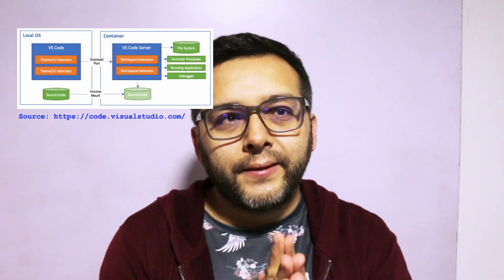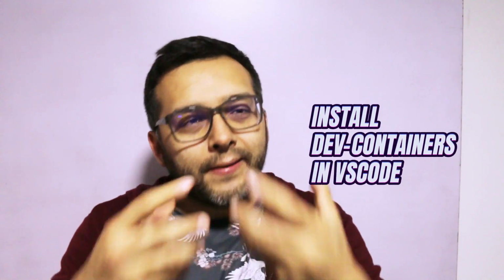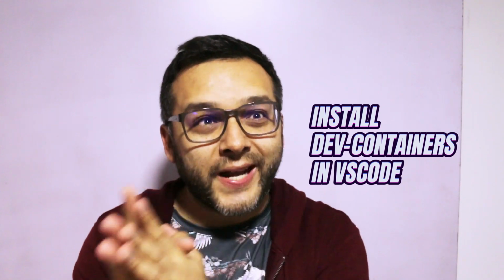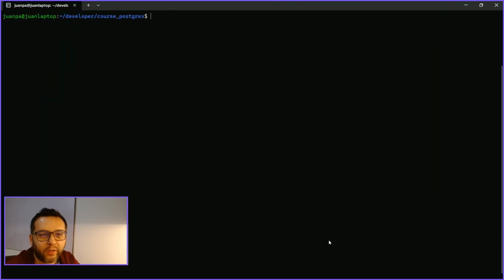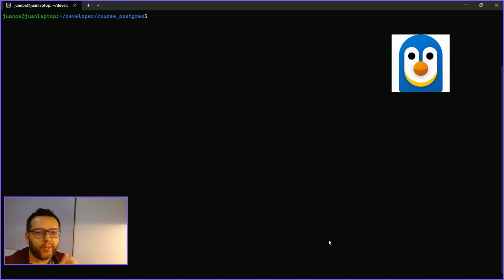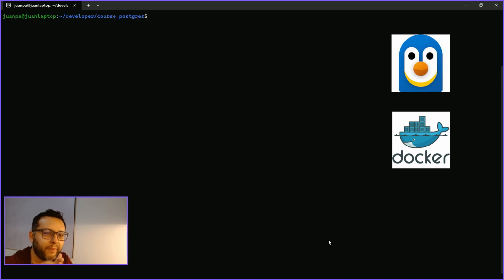Dev containers maintain the value of containerized applications in the development stage. Next, I will show you how to install dev containers in VSCode and migrate an existing application to dev containers. To start with dev containers, all you need is access to a Docker instance. In my case, I have WSL with Docker Desktop and VSCode, of course.